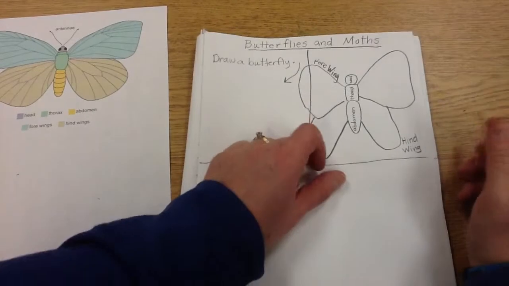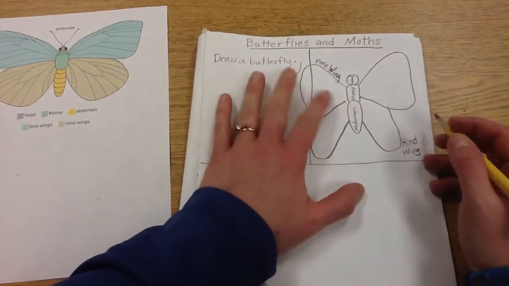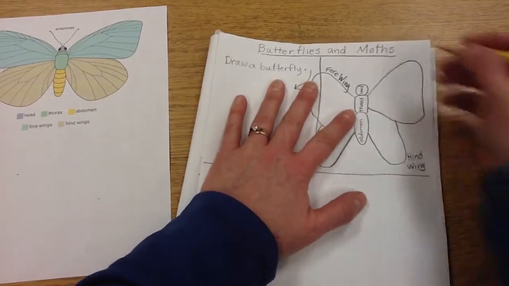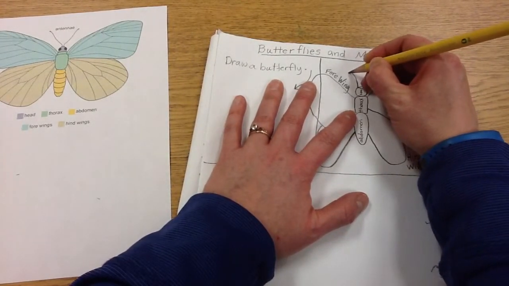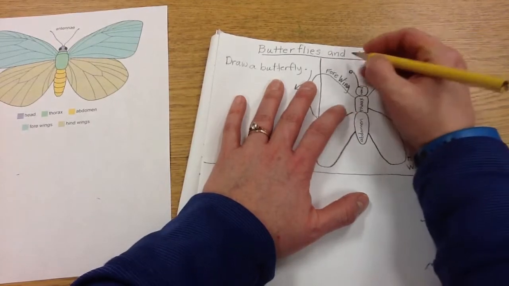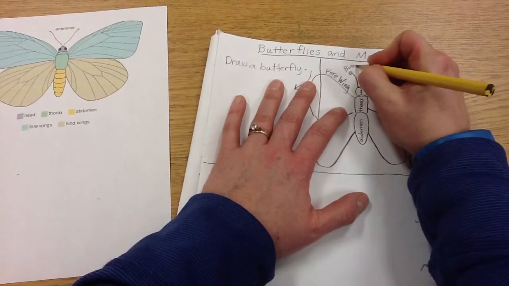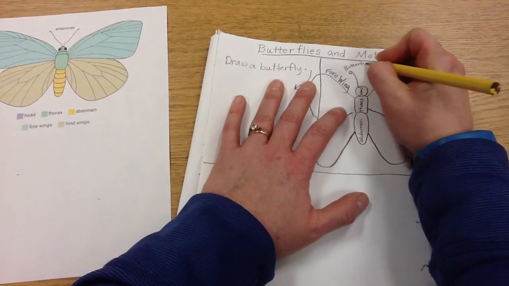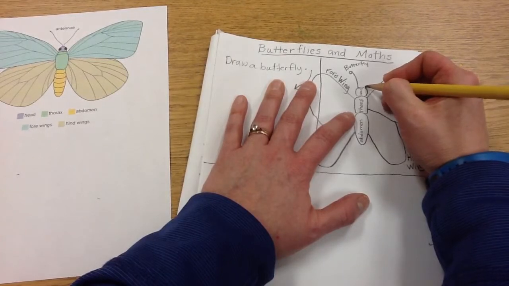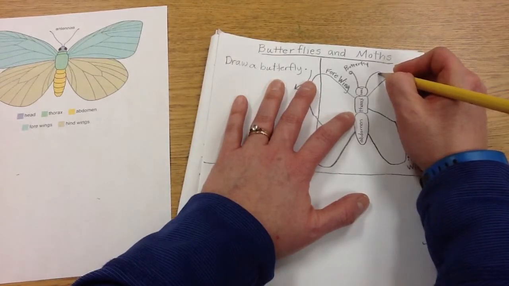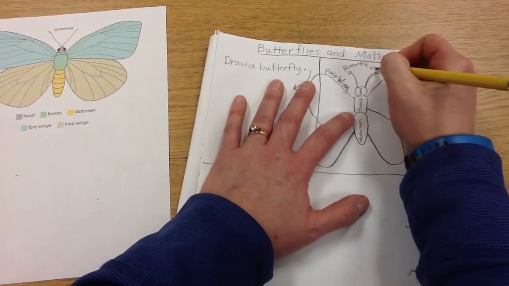Now, this could be a butterfly or a moth the way it looks right now. But the real trick is looking at the antenna. If I have an antenna that has a little circle at the end, that's going to be a butterfly. If I have an antenna that's more teardropped or feather-shaped, like this, that's going to be a moth.